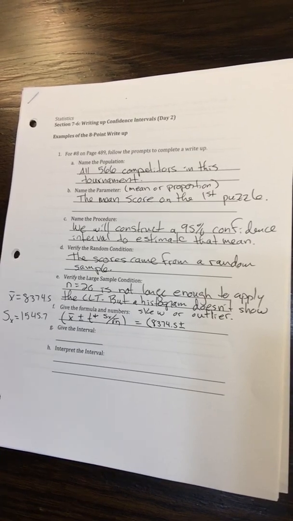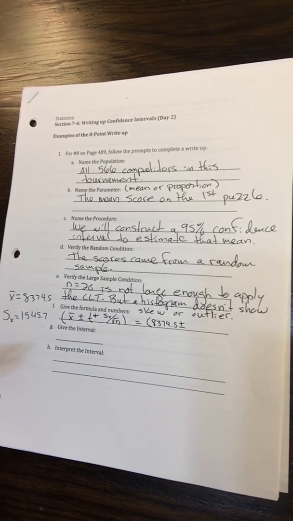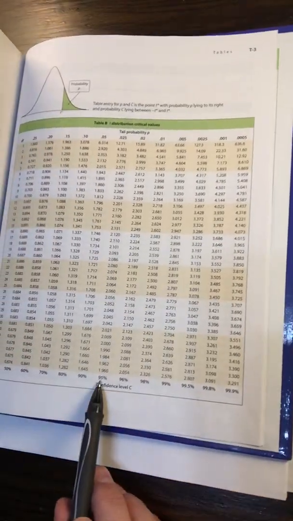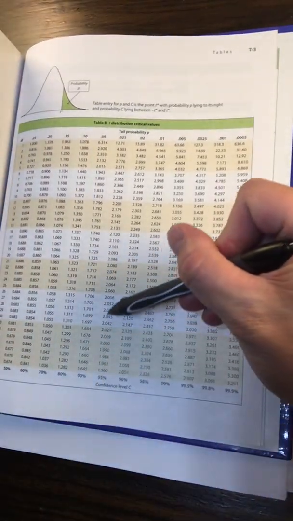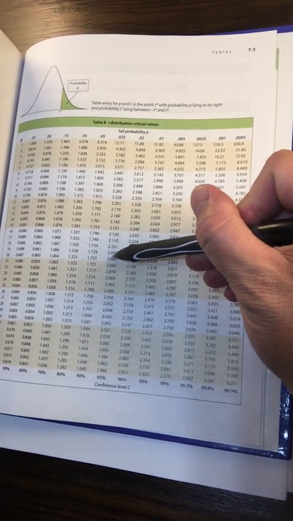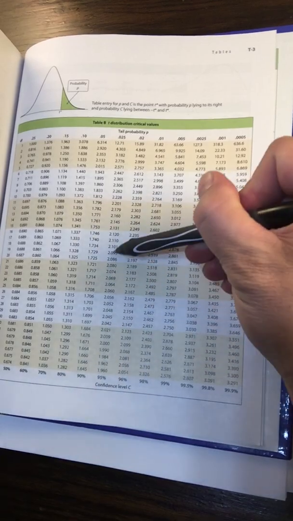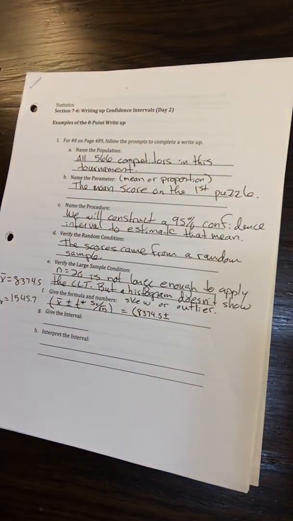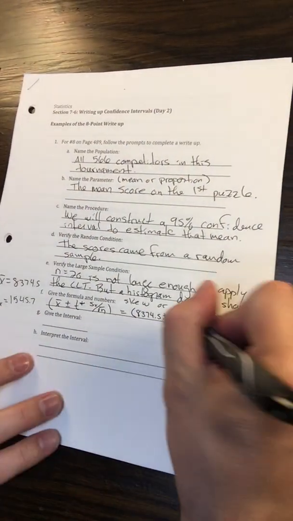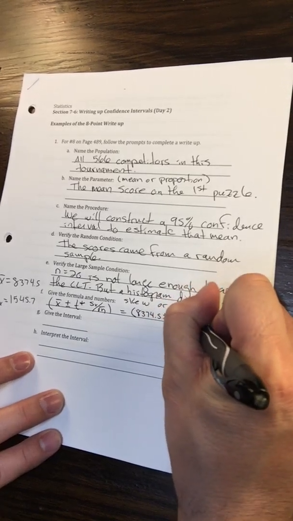So I'm going to go to the chart, and let me bring the chart over here. It's a 95% confidence interval. There it is. And I go up until degrees of freedom is not 20, but subtract 1, it's 19. So there's my 19. There's my 95% confidence interval, 2.093. So I'm going to put in 2.093.